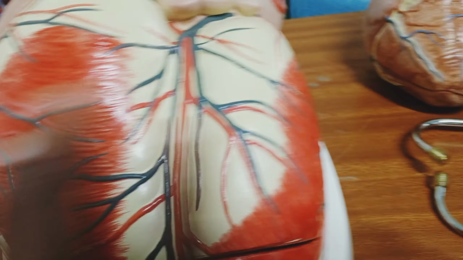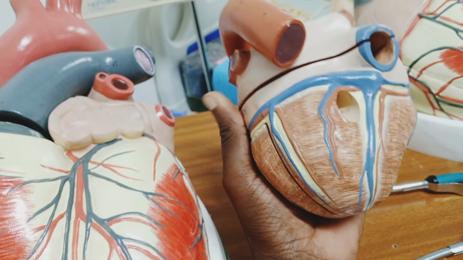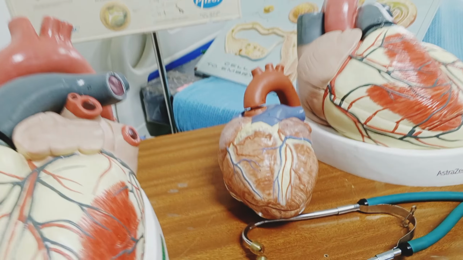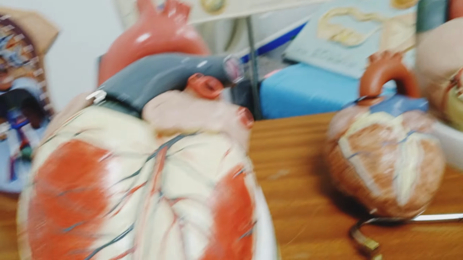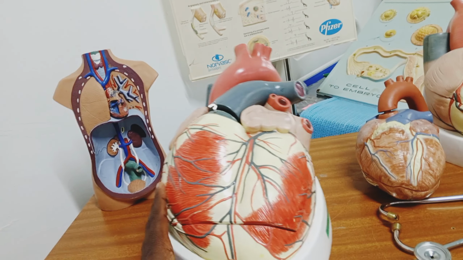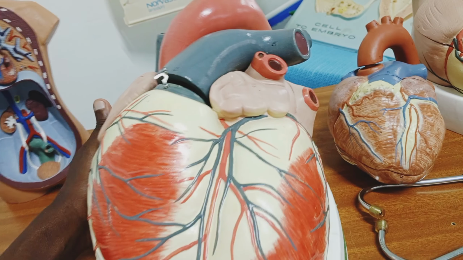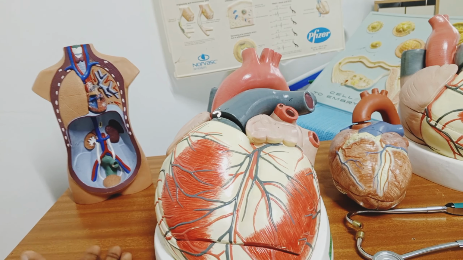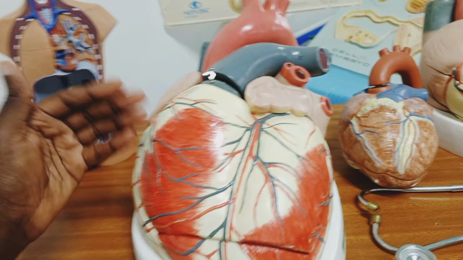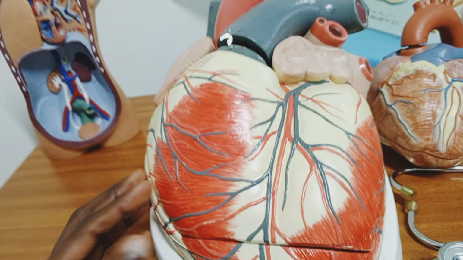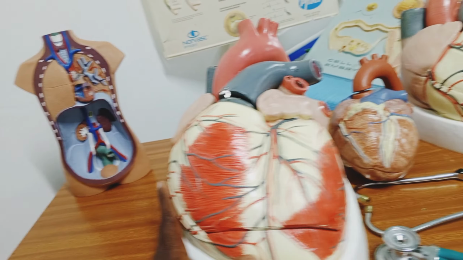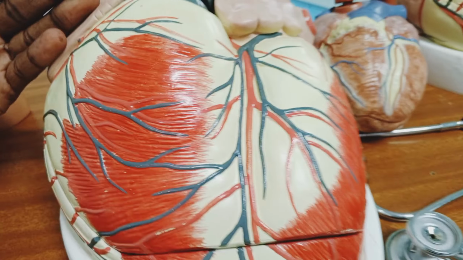The inside of the heart is lined with a septum which divides the right and the left side of the heart. Each side of the heart is divided by valves. So you have the atrioventricular valves, which divide the atrium from the ventricle. For example, the right side of the heart is divided by a valve known as the tricuspid valve, which has three cusps. Tri means three, meaning that it has three cusps.